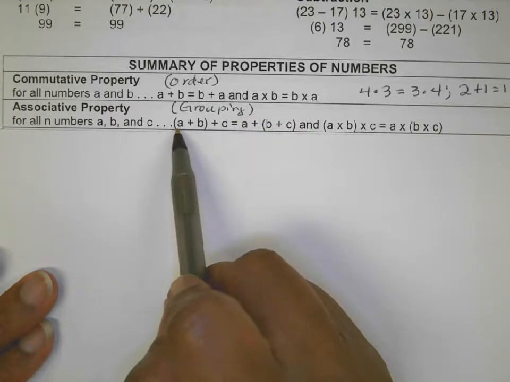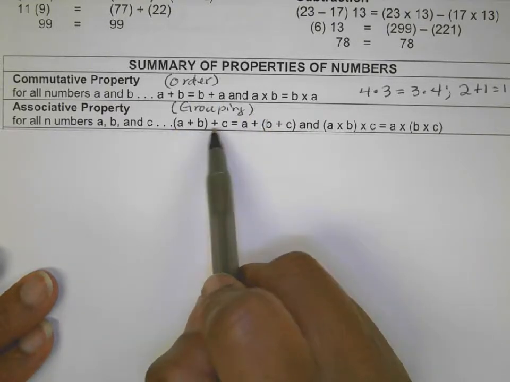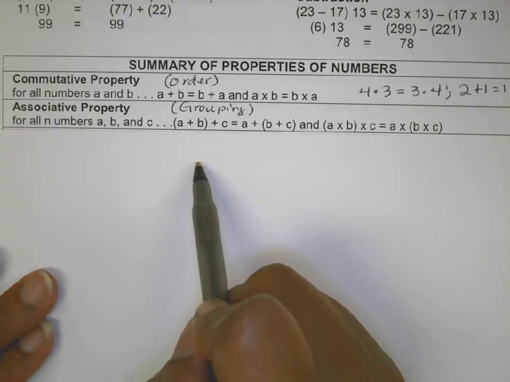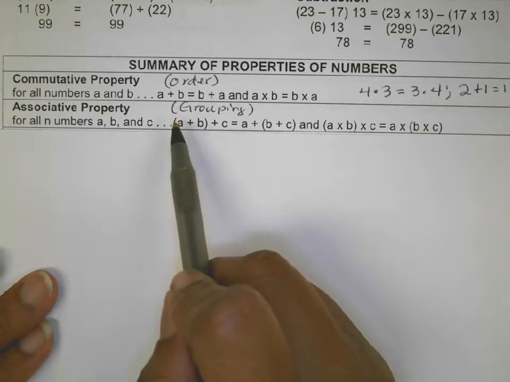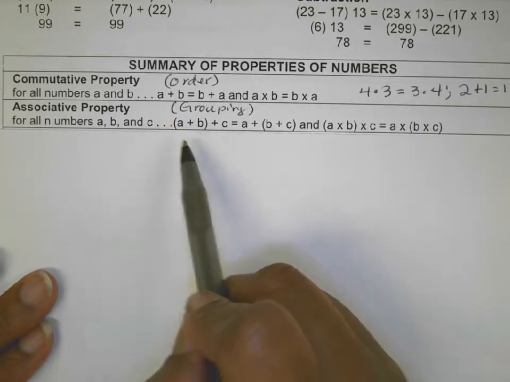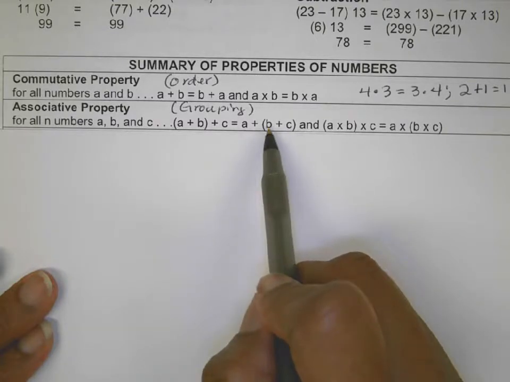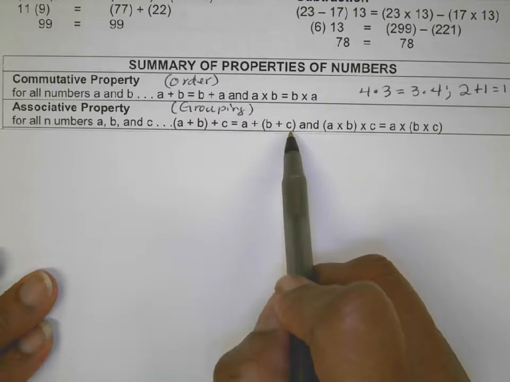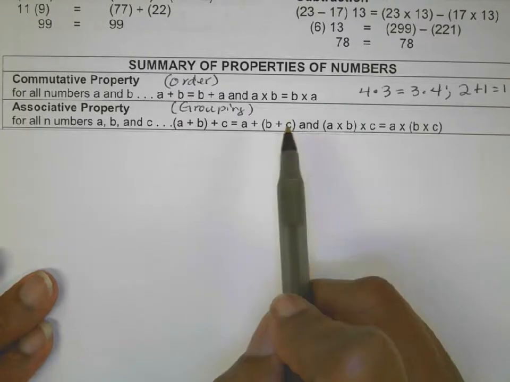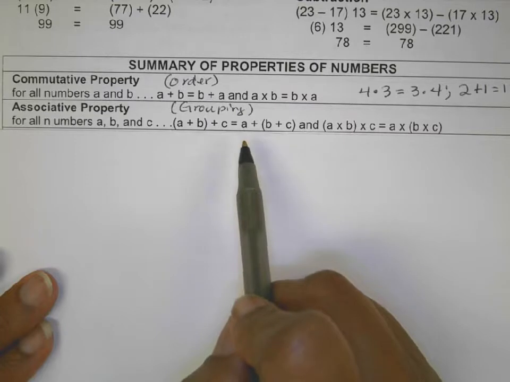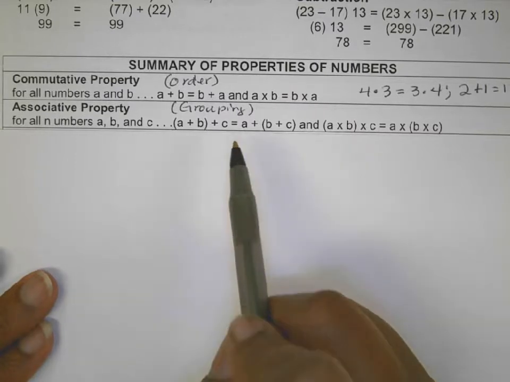So you have A plus B plus C, but the parentheses is around A plus B. So that's the grouping at first. Then you have A plus B plus C, but grouped is B and C. Those groupings are different, so that's the associative property. The order is the same.